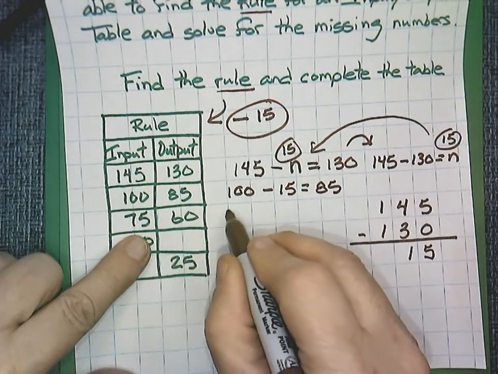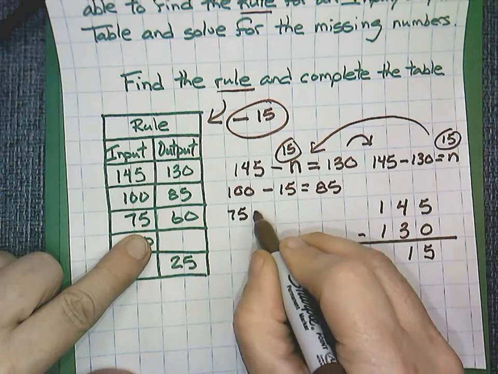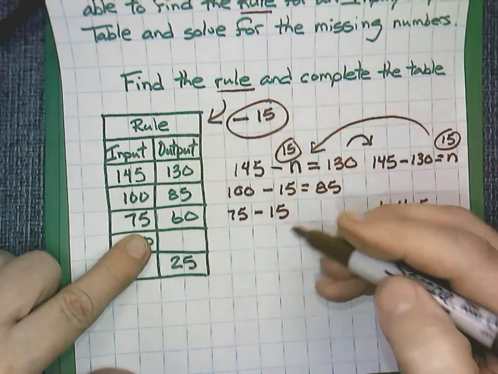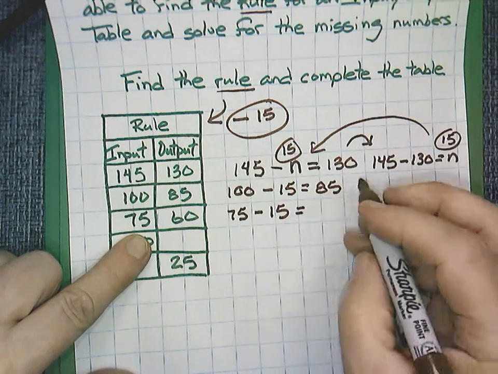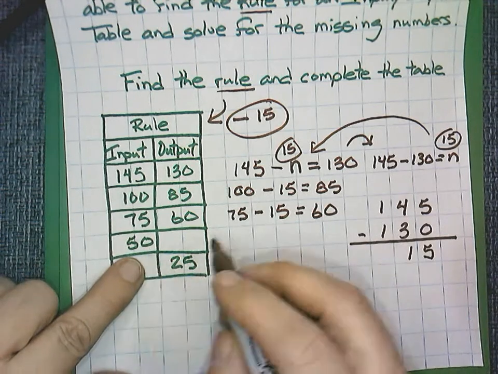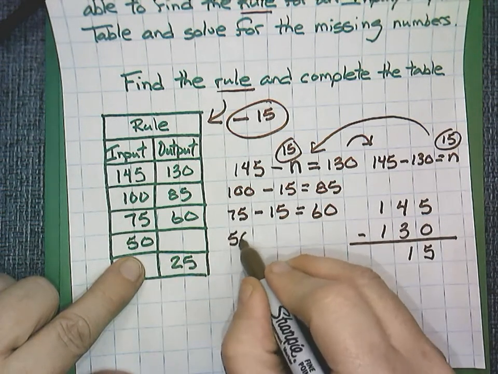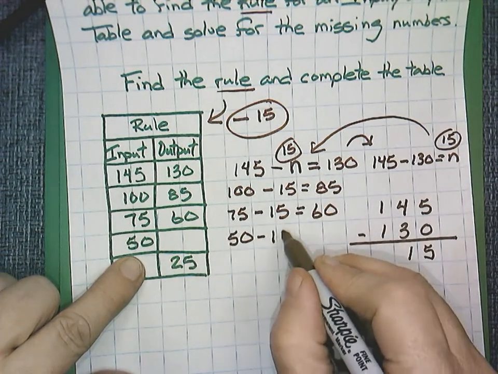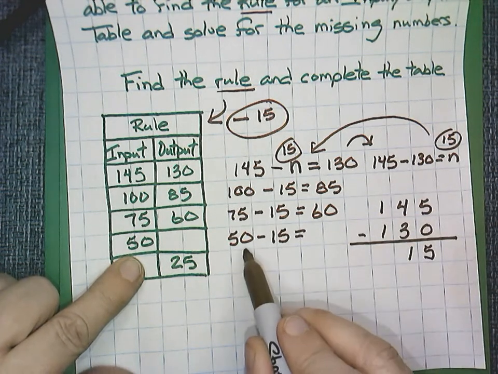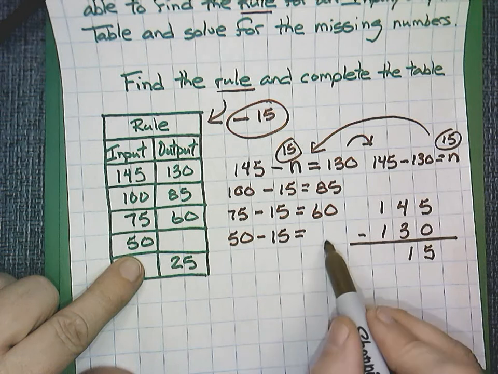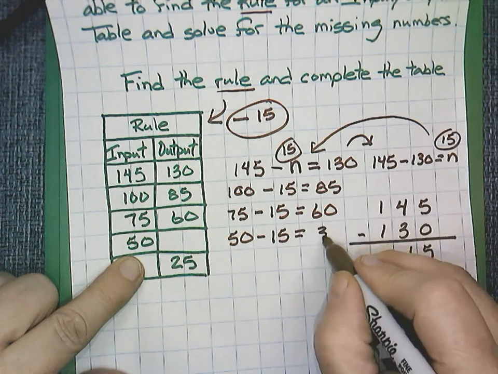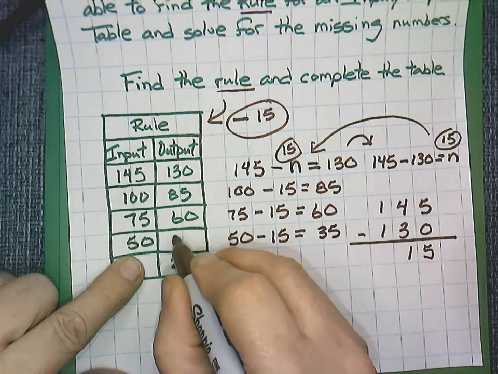I know that 75 minus 15, if we're using the same rule, would equal 60. So 50 minus 15, I know that 50 minus 10 would be 40, and then the 5 more would be 35. So this is 35.